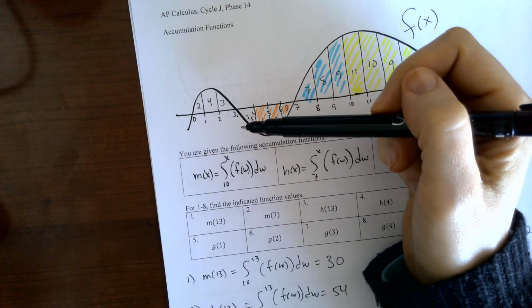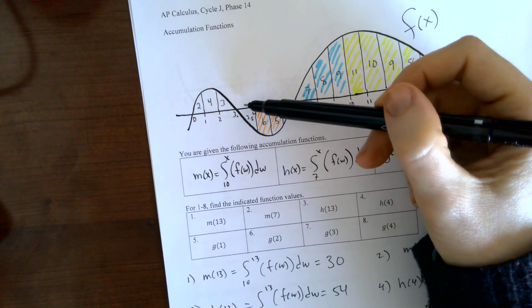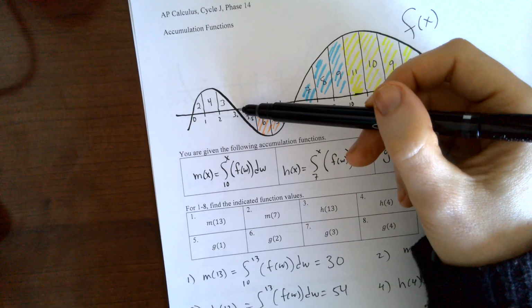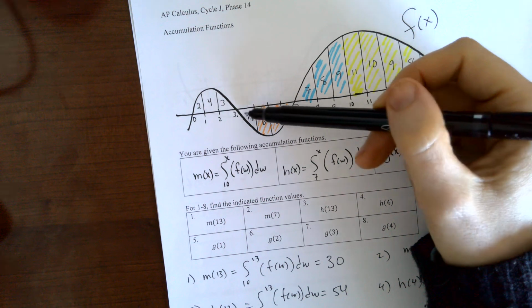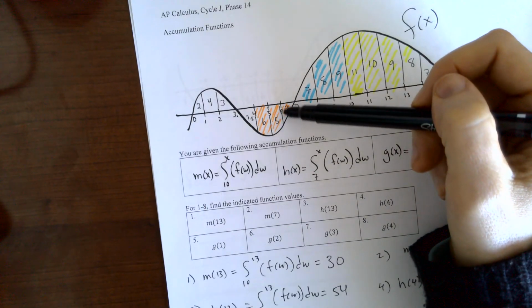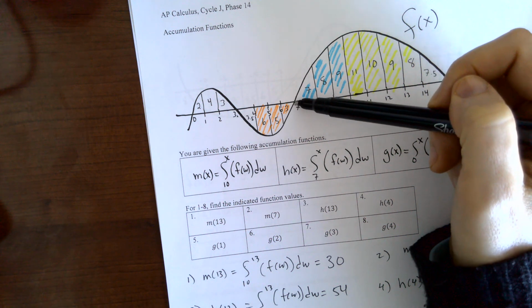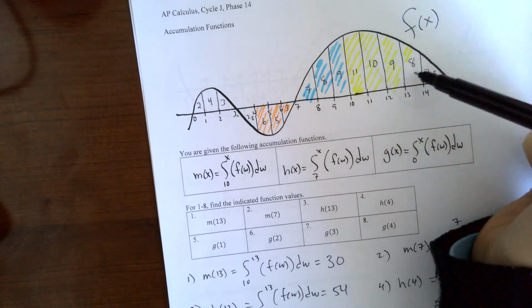So from 0 to 3, g is increasing. But then after 3, starting right after 3, we start adding on negative area. So we're accumulating more and more negative area, all the way up to 7. And then after 7, we start adding positive area.